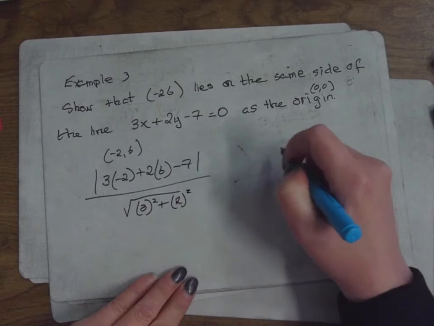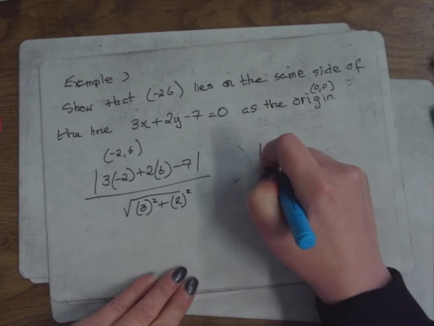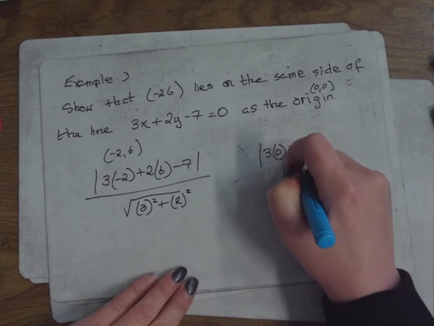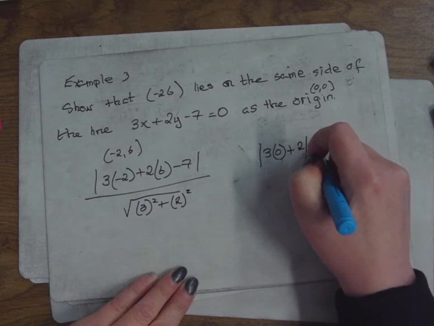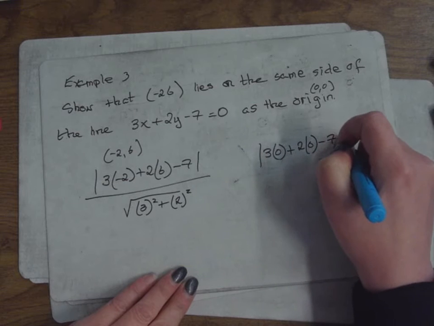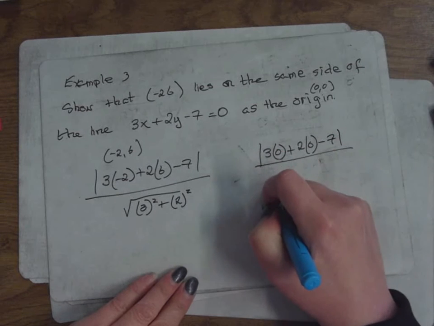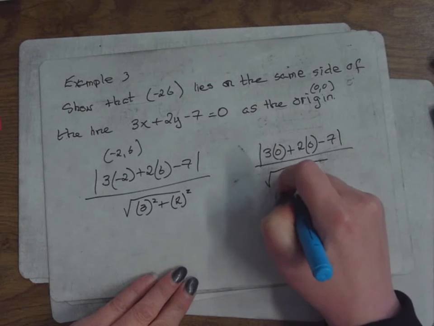Okay, and the other one is 3 times 0 plus 2 times 0 minus 7 all over the square root of 3 squared plus 2 squared again.